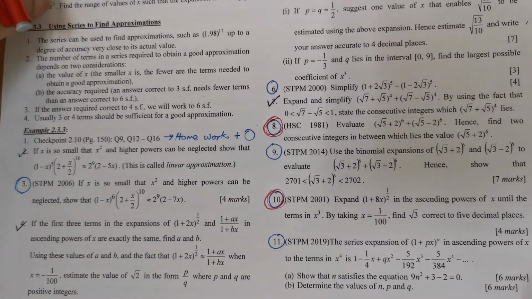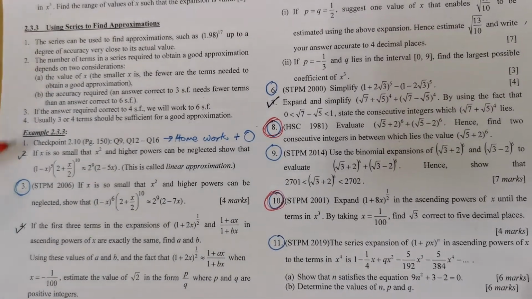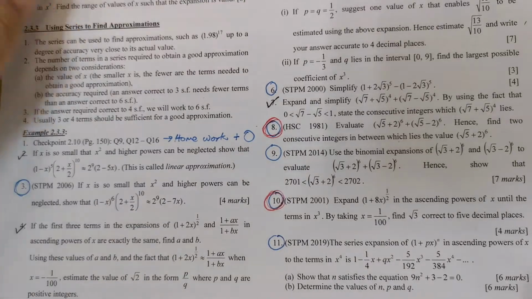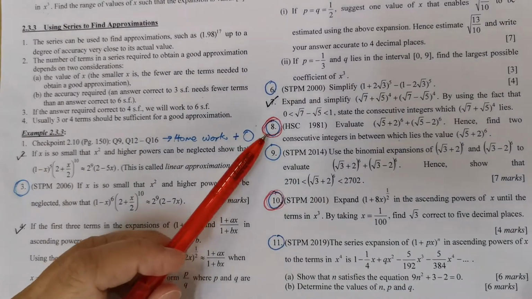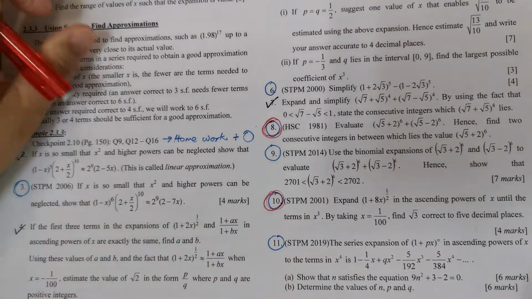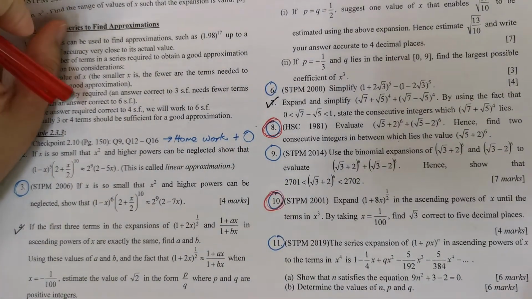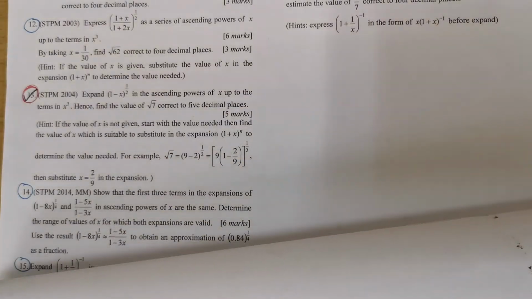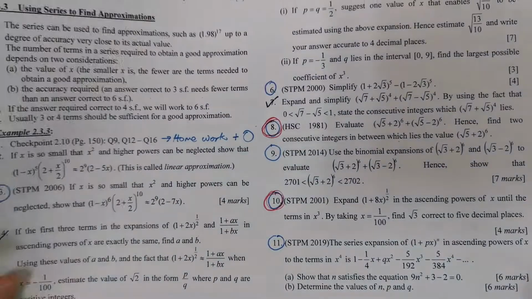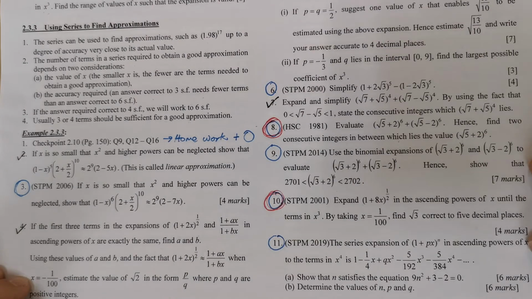Let's see some examples. I'm going to discuss these 4 examples: 1, 2, 3, 4. Whereas the red color ones, 8, 10, and 13, will be your quiz after this lesson. Okay, let's look at the first one.